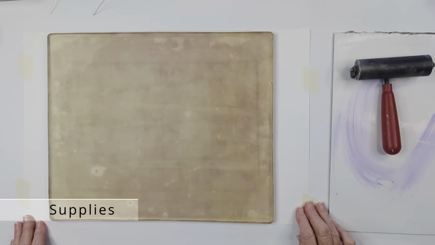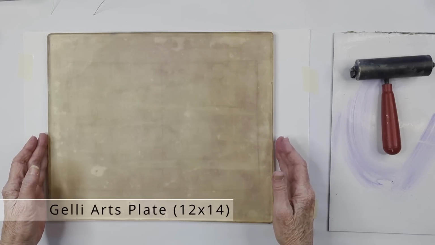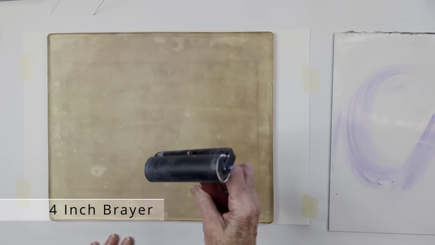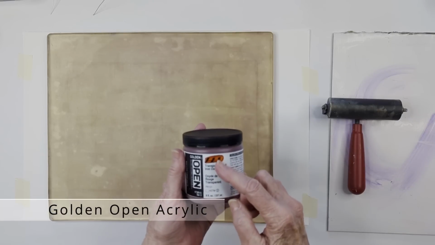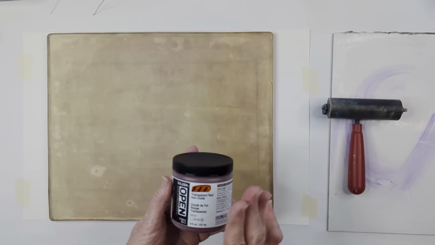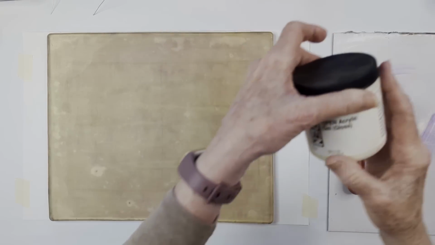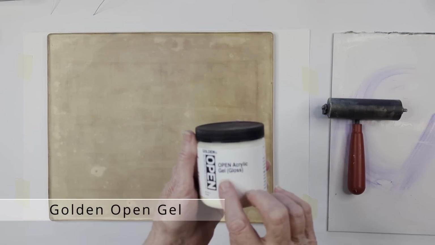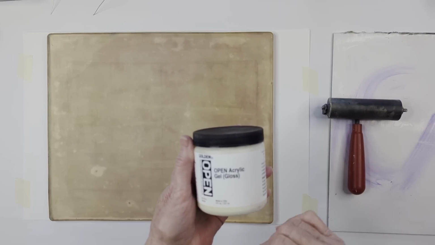So for today's video, I'm going to be using my 12 by 14 inch plate. I'm going to be obviously using a brayer, a 4-inch one. I have a variety of the golden open paints, which I really enjoy using. And if you don't have golden open paint, a really good tip is to get yourself a little jar of the golden open gel and mix that with your regular acrylics, and that will make them behave much more like the ones that I'm using in this video.